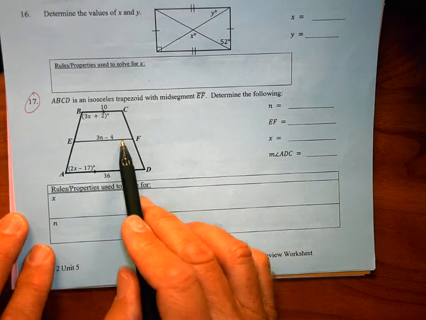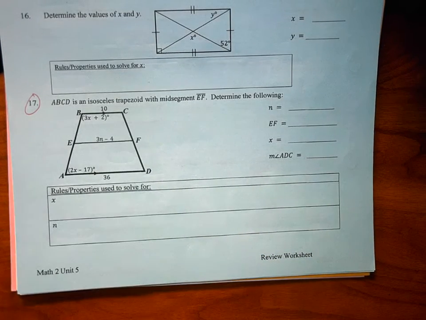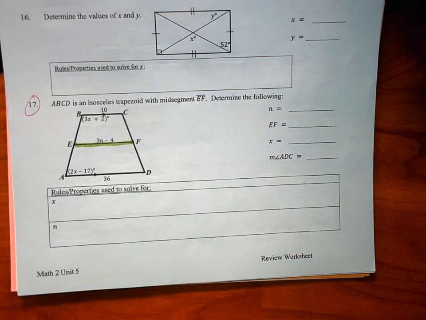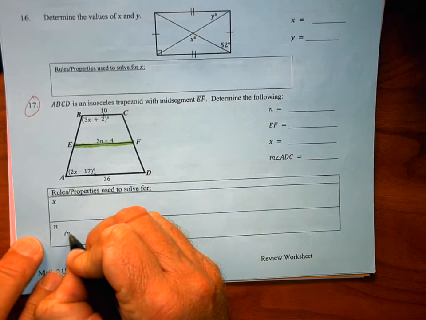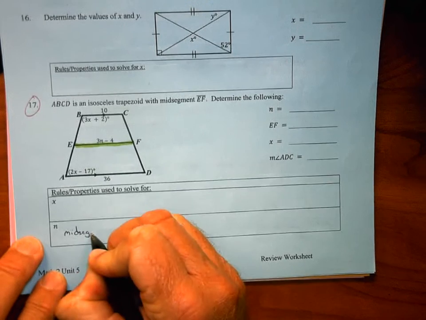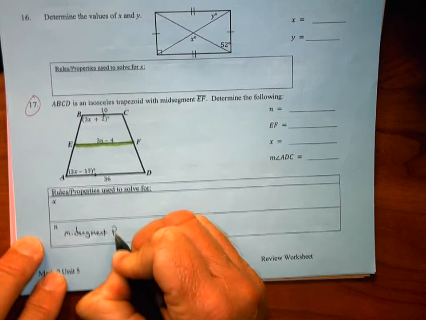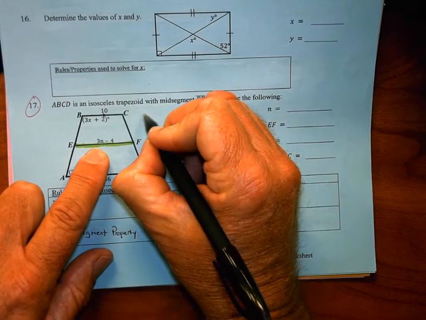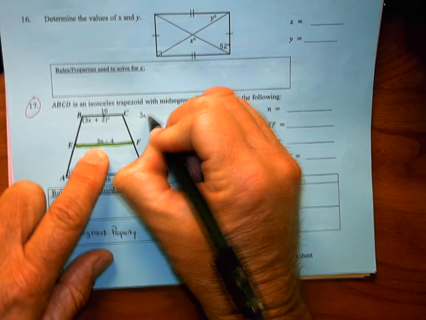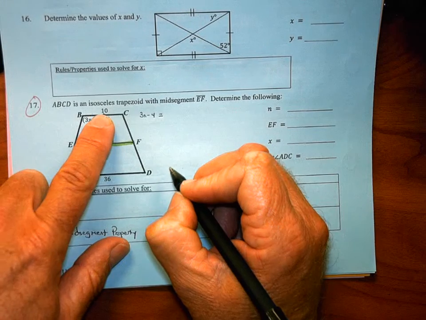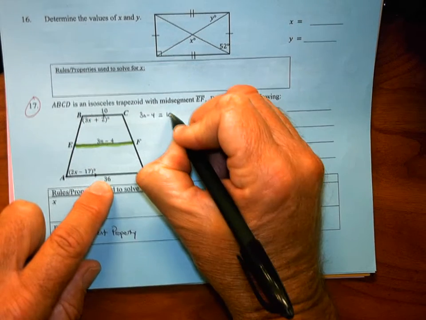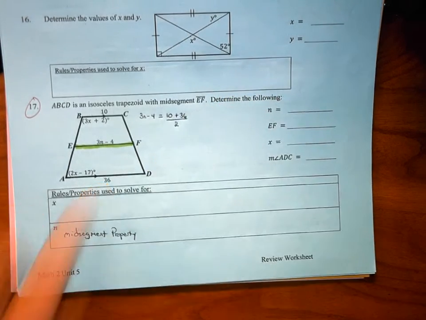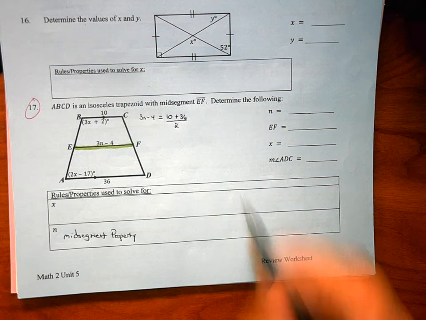Okay, so let's go ahead and find N first. Notice it tells us that E to F is a mid-segment, so we're going to use the mid-segment rule. The mid-segment property says that the length of the mid-segment, which is 3n minus 4, is equal to the sum of the two bases, which are 10 and 36, added up and divided by 2. Okay, so that would give me this equation right here.